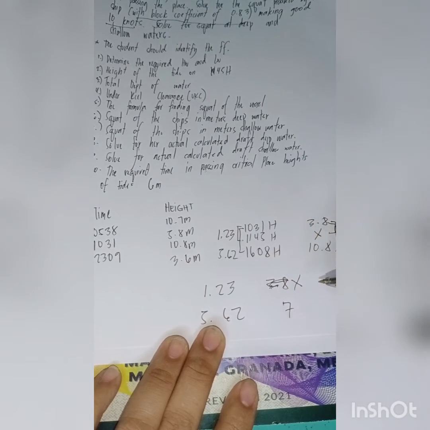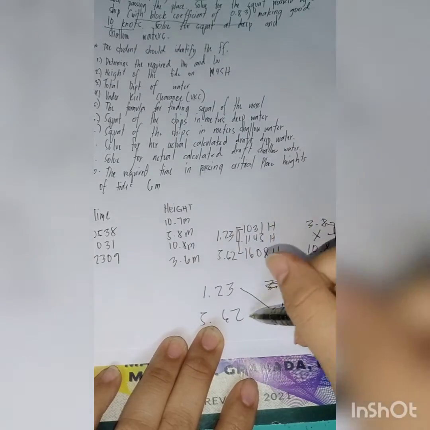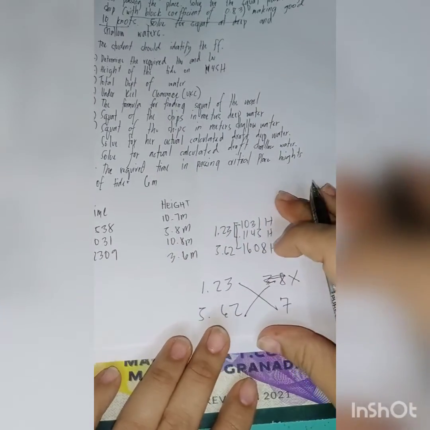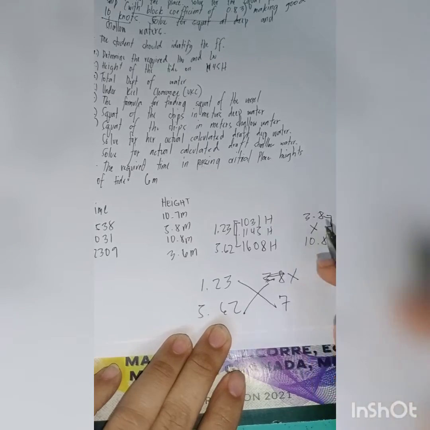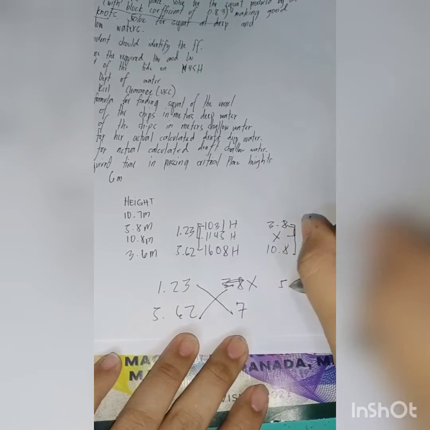So how are we going to solve it? We need to use cross multiplication. So the result is 5.62, we write the 5.62 with x.